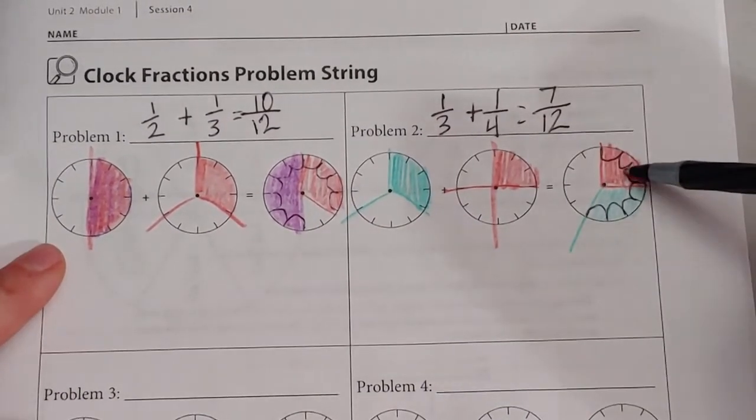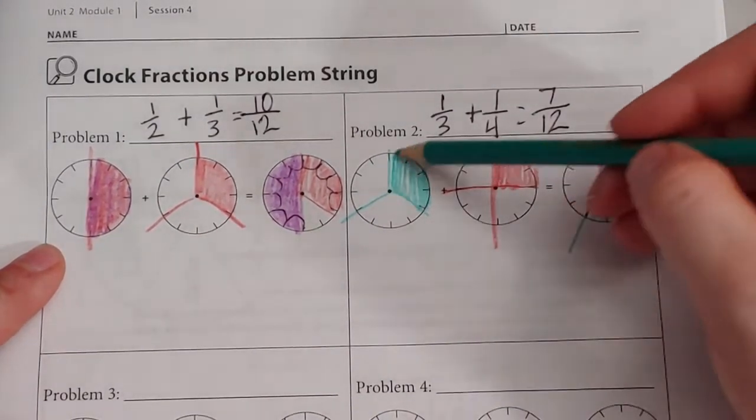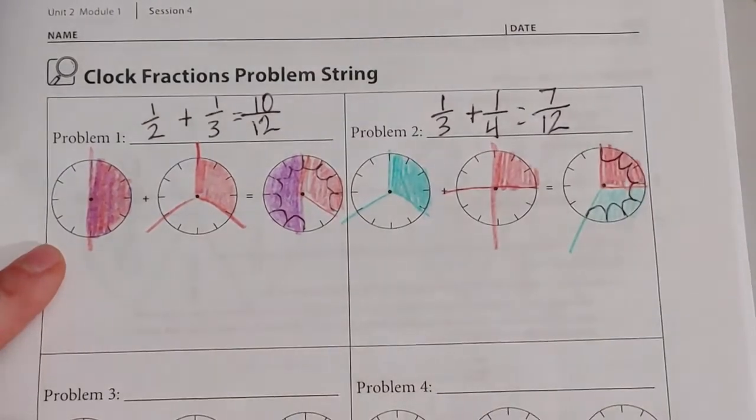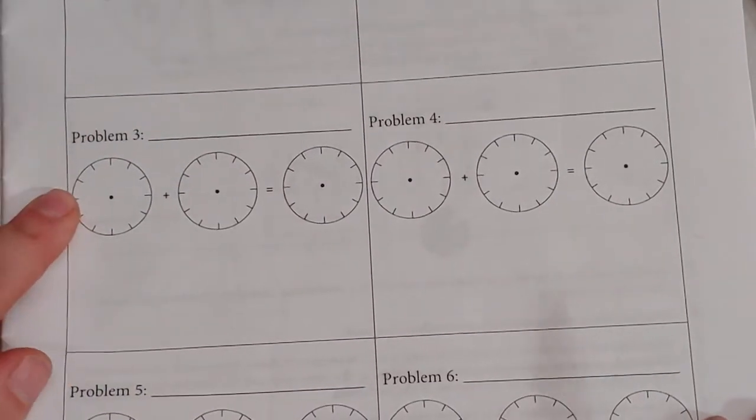Maybe you even didn't have them get colored in the same spot. You can put them anywhere as long as it's the same number of pieces.